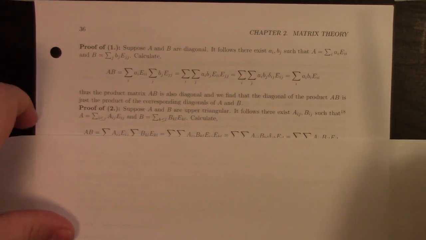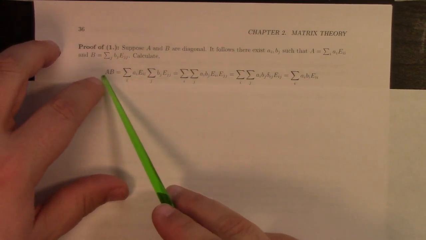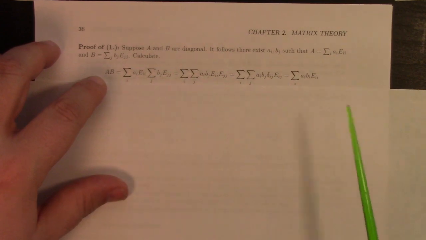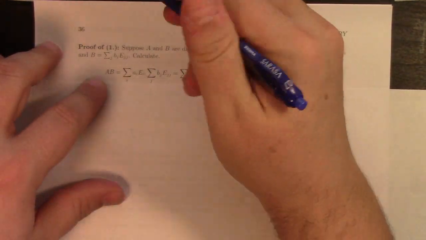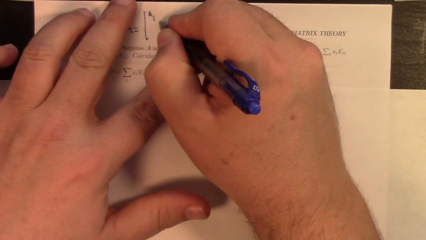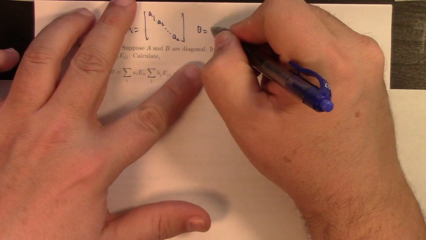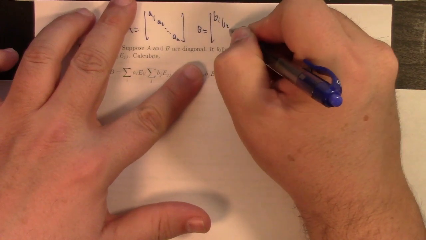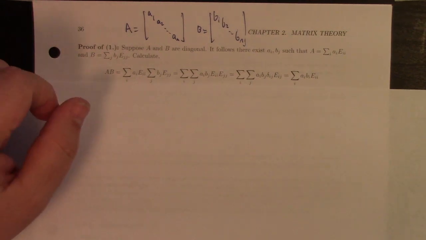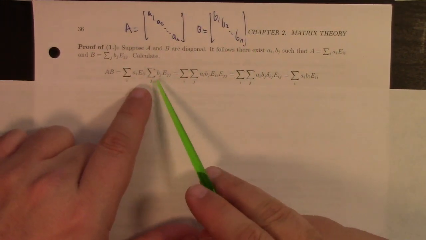So here's the proof of the diagonal case. If it's diagonal, I can write A as the sum of a_i E_ii. So that would be like this: A is equal to a1, a2, and so on, up to an, and B, in my current notation, is b1, b2, and so on, up to bn. Since they're diagonal, I can write them like that, and zeros elsewhere. Multiply them.